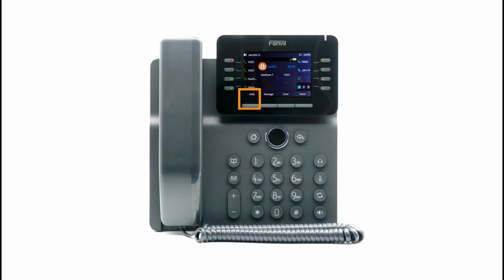Press the Hold soft key to put the conference call on hold. Press the Manage soft key to mute the other parties, or press the More soft key twice and then the Remove soft key to disconnect the parties individually. Press the More soft key and then the Split soft key to split the callers from the conference and place both callers on separate holds. You can end the conference call by pressing the End soft key.